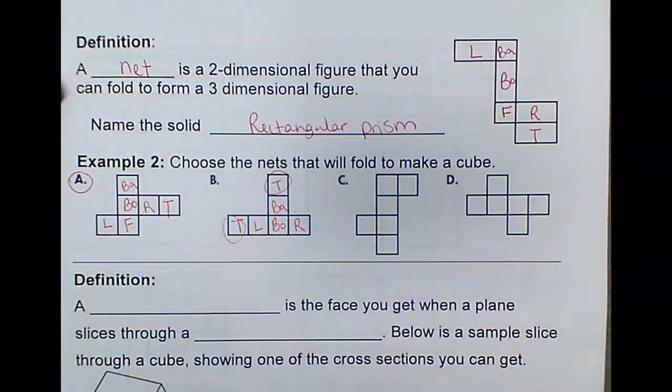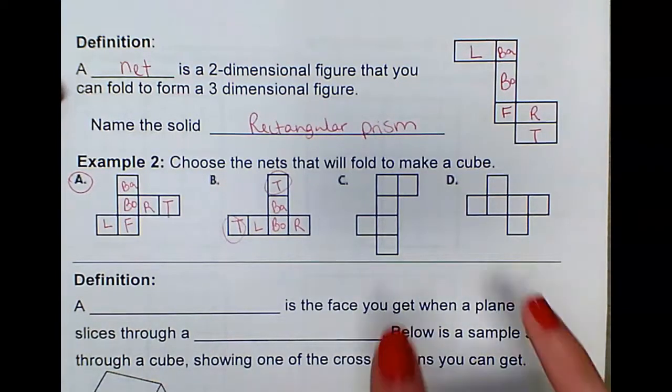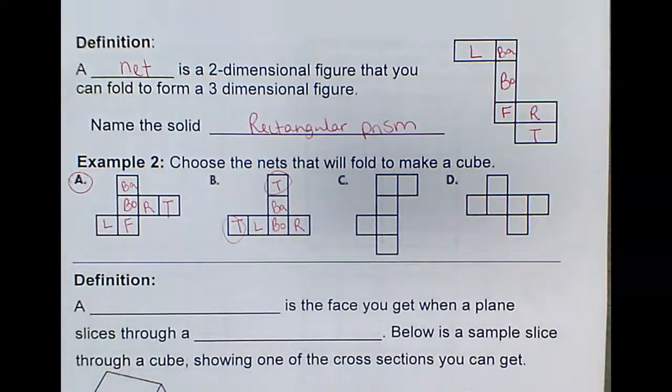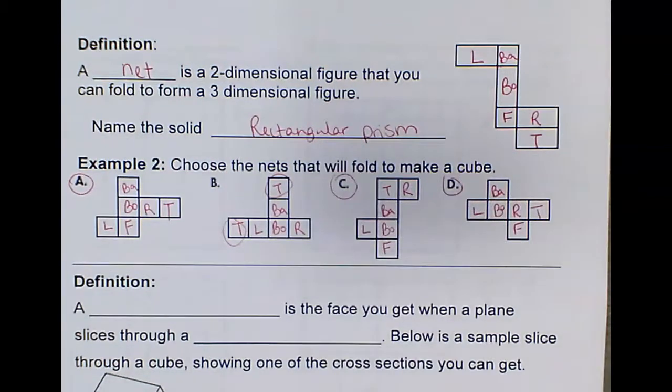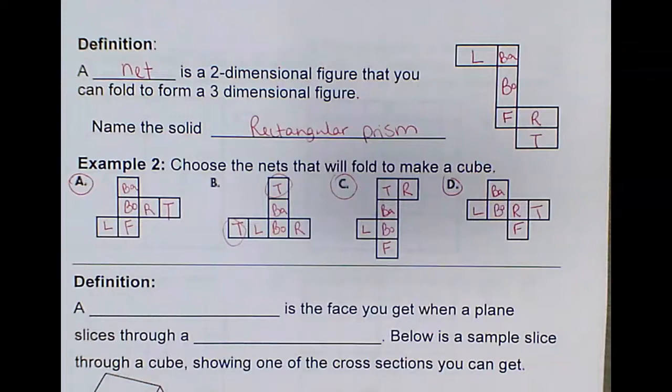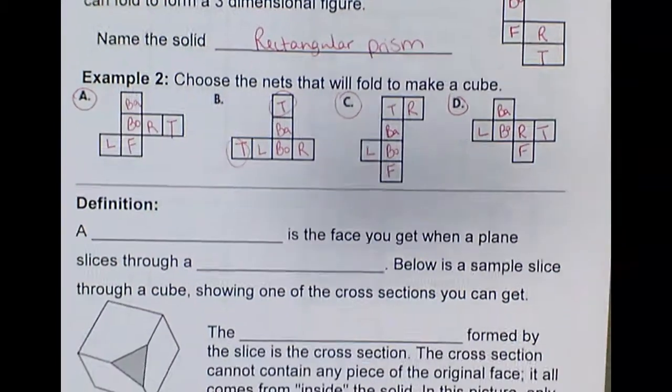So what I'd like for you to do is pause your video and determine if the nets for C and D create cubes or if they don't. So pause your video and label the boxes to see if your nets create a cube. So hopefully you were able to label the bottom, the left, right, back, front, and the top. You were able to conclude that the net for C and the net for D both create cubes. So let's move on to the next section.